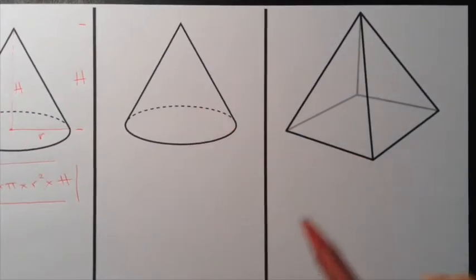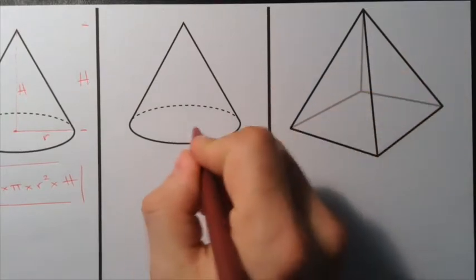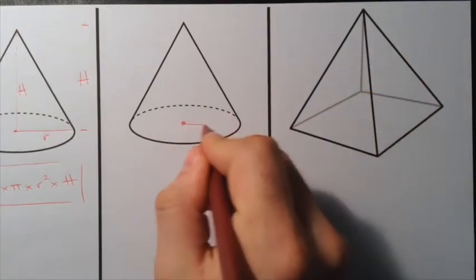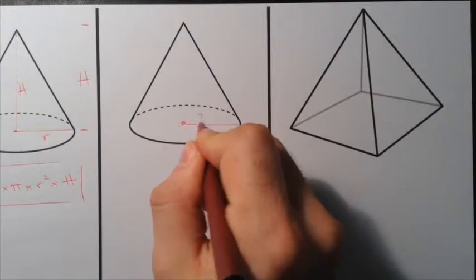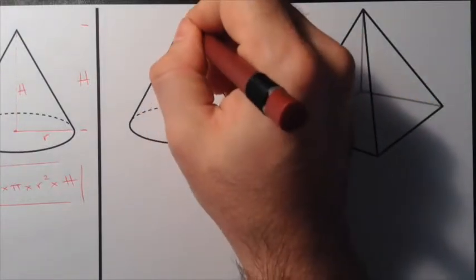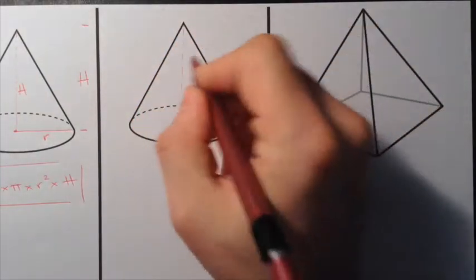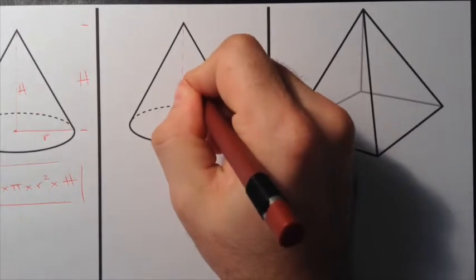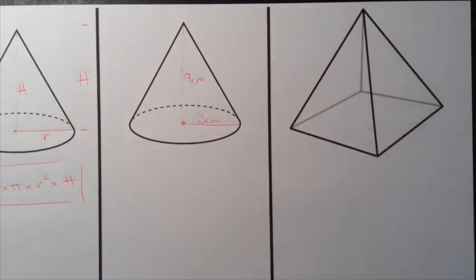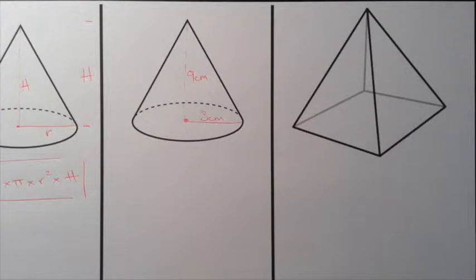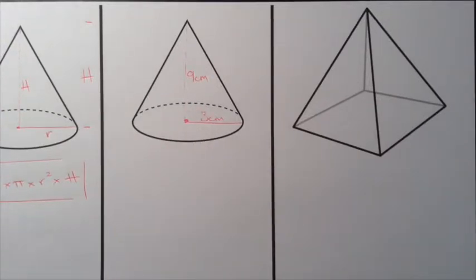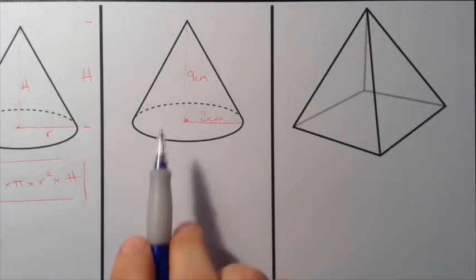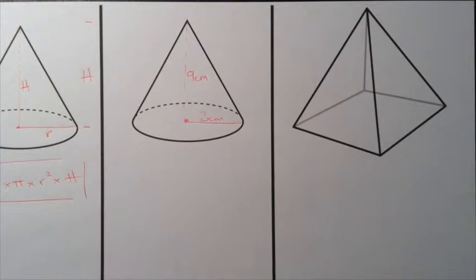If we move on to this middle shape, let's plug in some random numbers. Let's say the radius is 3 centimeters, and let's call our height, I don't know, 9 centimeters. We're dealing with volume now. We're going to find how much space there is inside of this cone. Like always, the first thing we need to do is work out what shape we're dealing with. Easy question there. We are dealing with a cone.